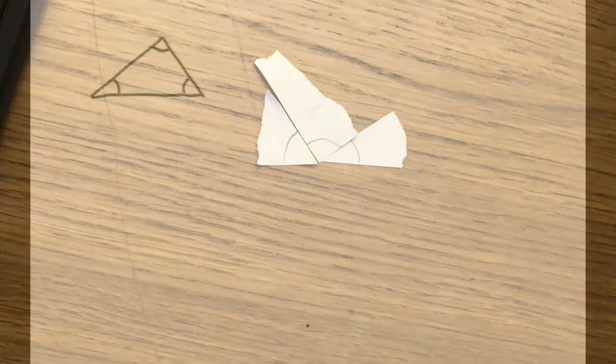The reason for that is that angles in a triangle will always add up to 180. Doesn't matter what size the triangle is. If it's a triangle, those angles will add up to 180. And that's the extra bit of work that we're going to do today. So, as I've just said, angles in a triangle add up to 180.